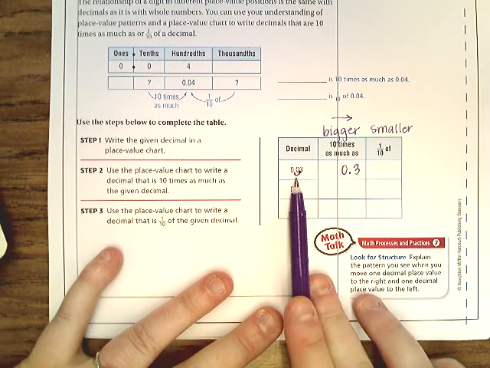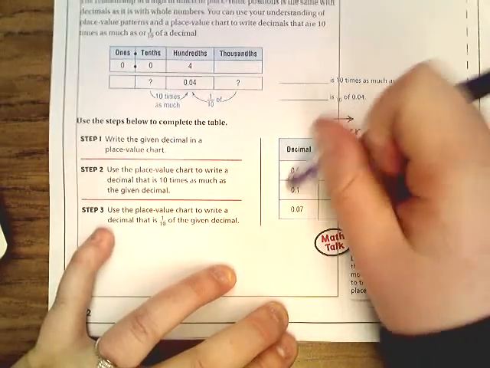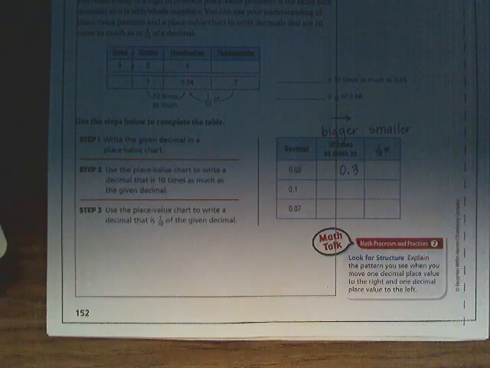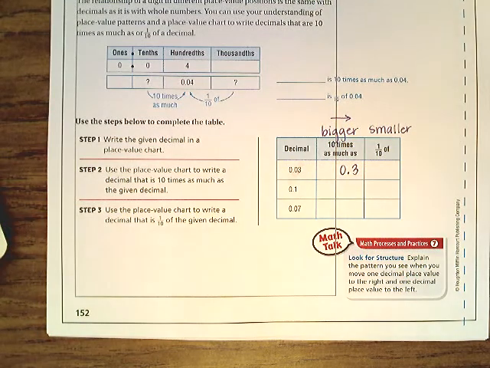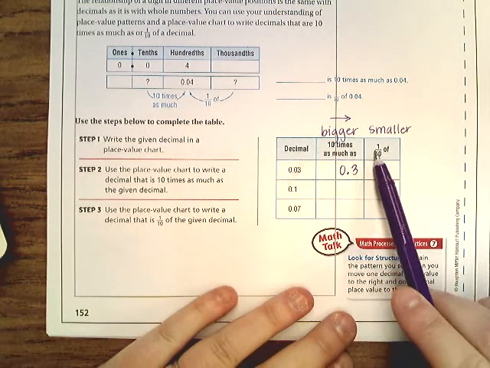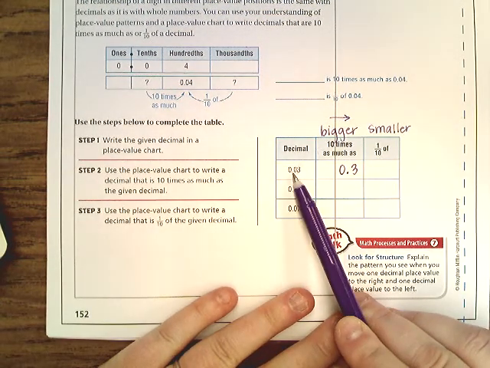Okay, then we're going to go back to our original decimal here, and I'm going to erase this so I can show you from scratch. 1/10 of, hold on guys, the light's flipped off. Okay, 1/10 of, okay? So when it's smaller, we're actually going to start at our decimal point.